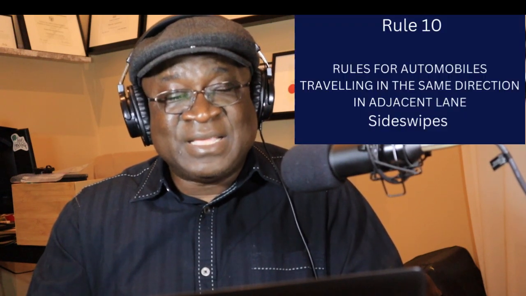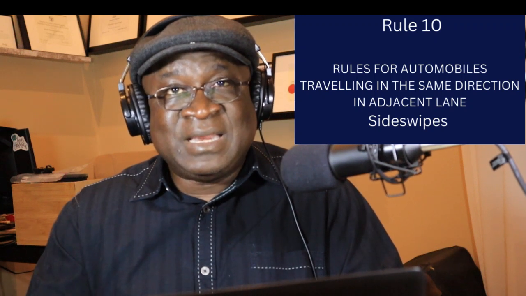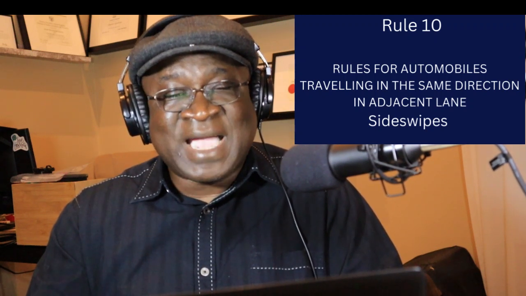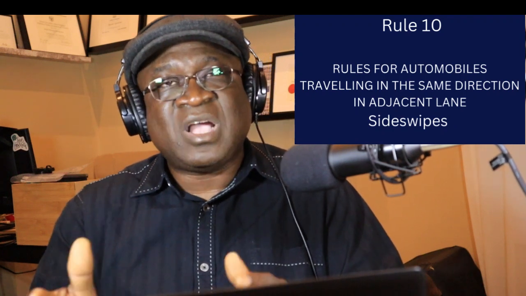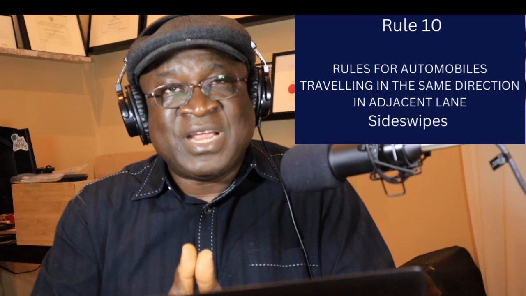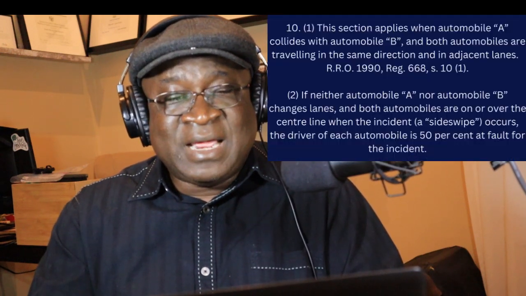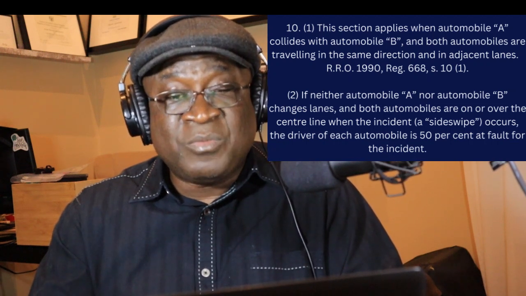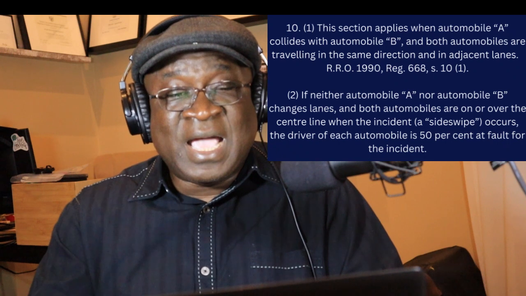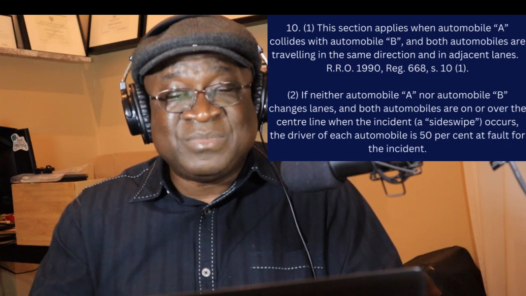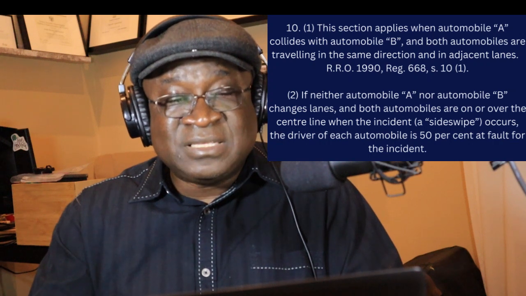So the last rule I'm going to talk about today is Rule 10, and this rule deals with side swipes. So that is two cars traveling in the same direction in different lanes, and perhaps while trying to make a lane change, they sideswipe each other or come in contact with each other. Rule 10 deals with this type of accident scenario. And Rule 10 says this section applies when automobile A collides with automobile B and both automobiles are traveling in the same direction and in adjacent lanes.